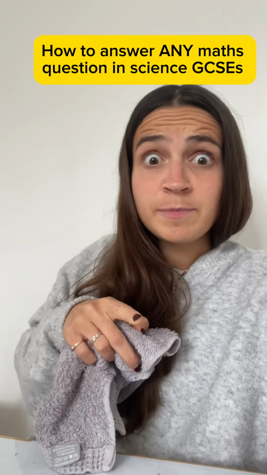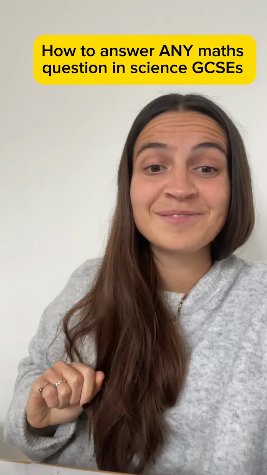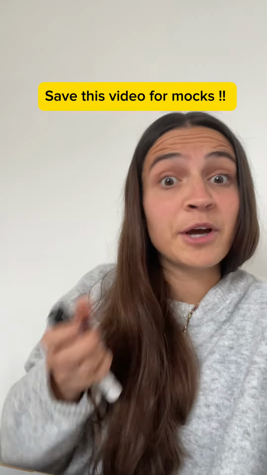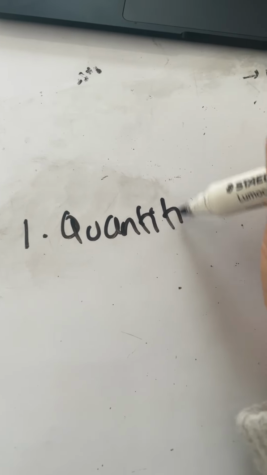This is the exact checklist that you need to be using before answering any maths question in your GCSE sciences. And this is the exact checklist that I teach my own one-to-one pupils to make sure they're not leaving any marks on the table.